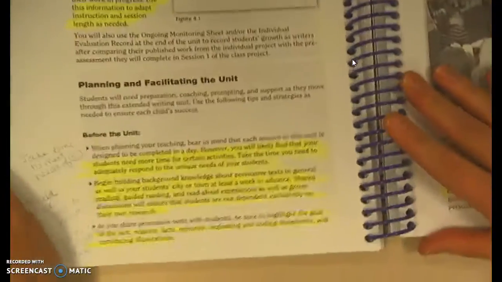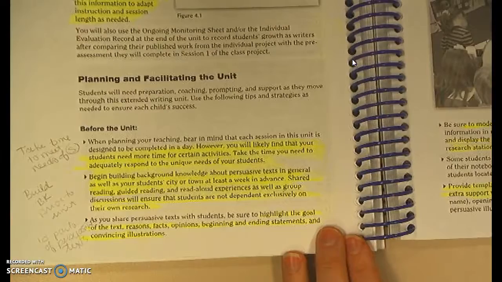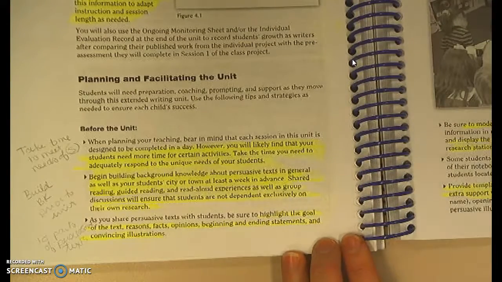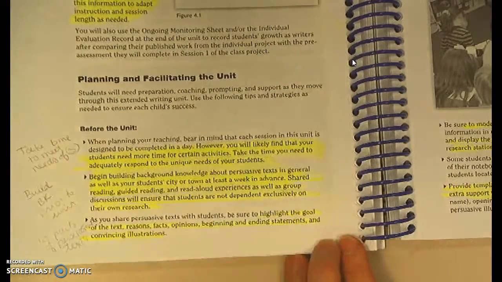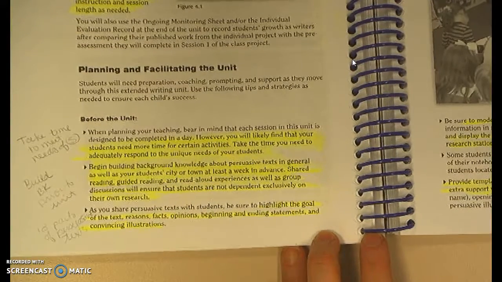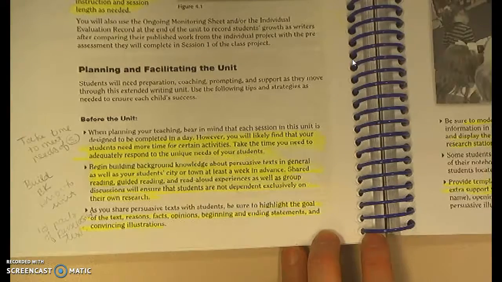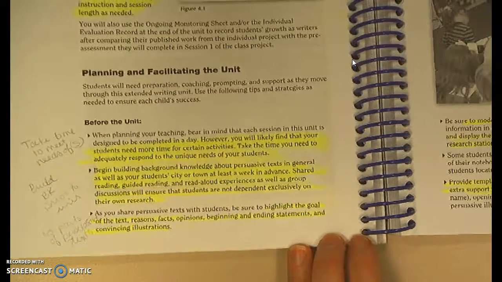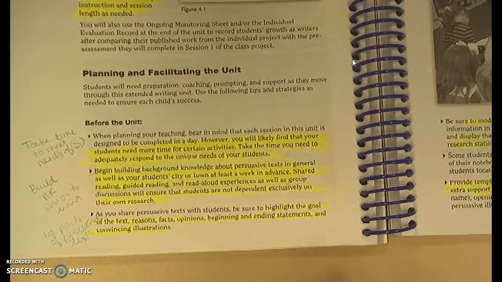There's also some really good things to think about before you get started teaching the unit. Really always remembering to take the time to meet the needs of your students. Also spending some time building background knowledge prior to the unit, getting students familiar with your city or your town, and getting students familiar with basic observations about persuasive texts.